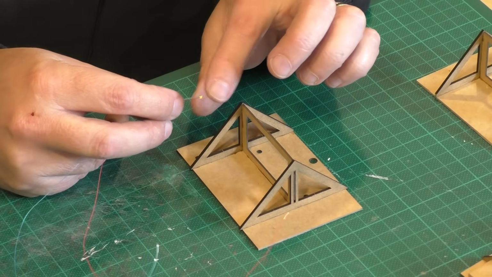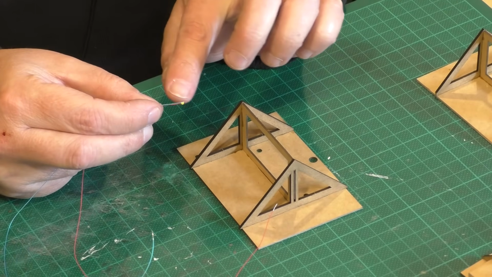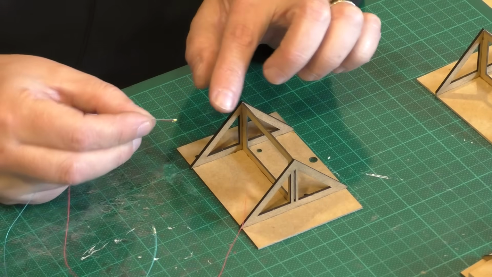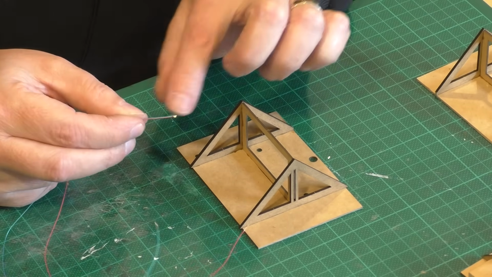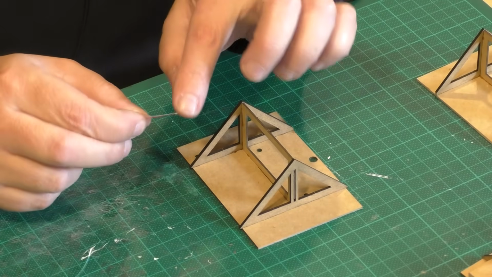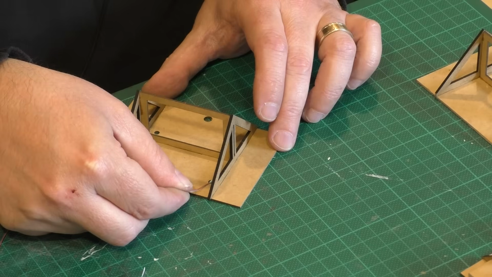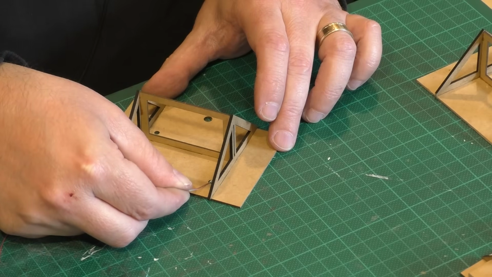That protects the LED, because they're so fragile, the wires can easily snap off the back of these, and that also creates quite a decent area for the LED to then be attached to the inside of the ceiling here.